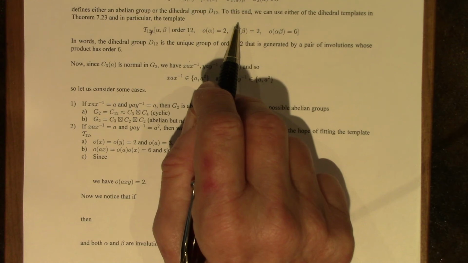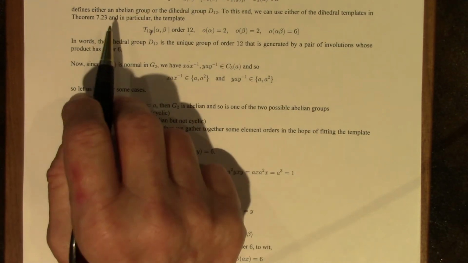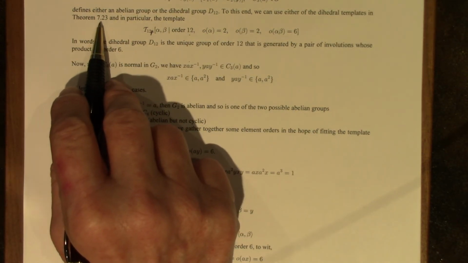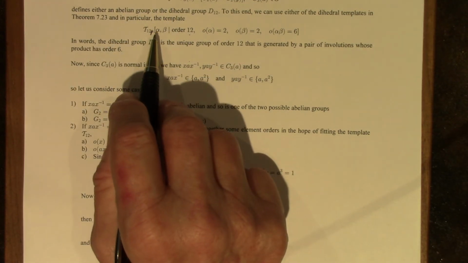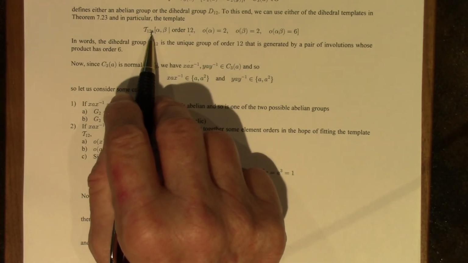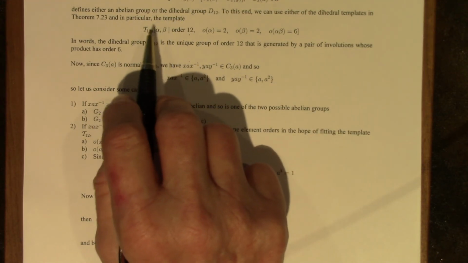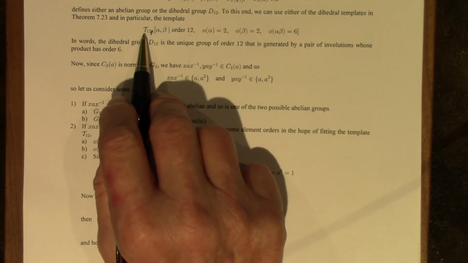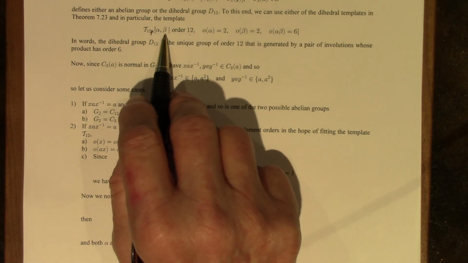So to this end, we can use any of the dihedral templates that we discussed in Theorem 7.23 from Chapter 7. And this is one of them. I'm sorry, this is not a standard template. This is the other template, T12, which is generated by 2 elements, alpha and beta.